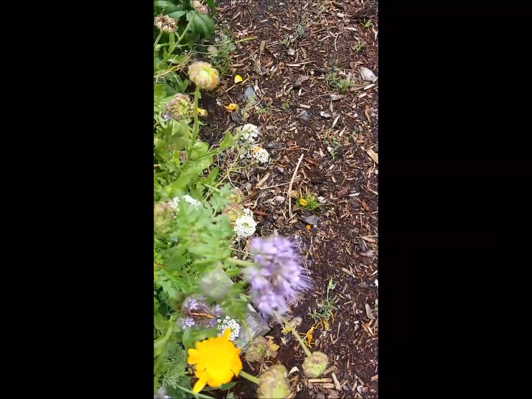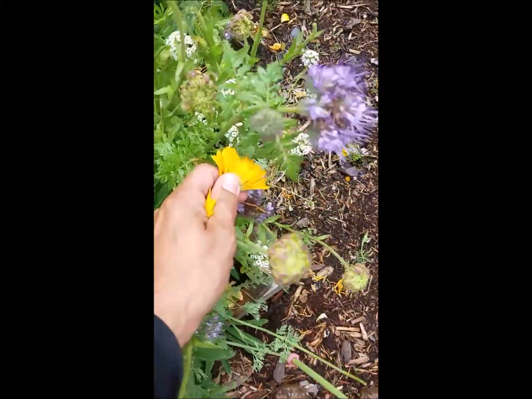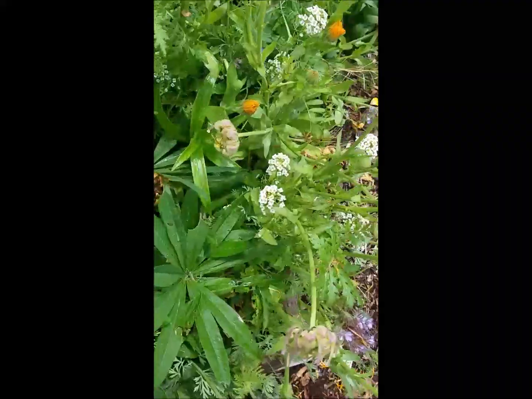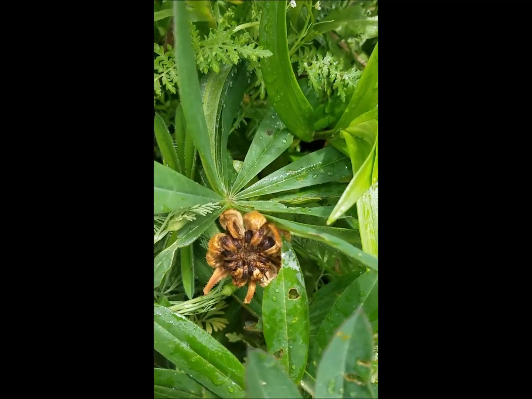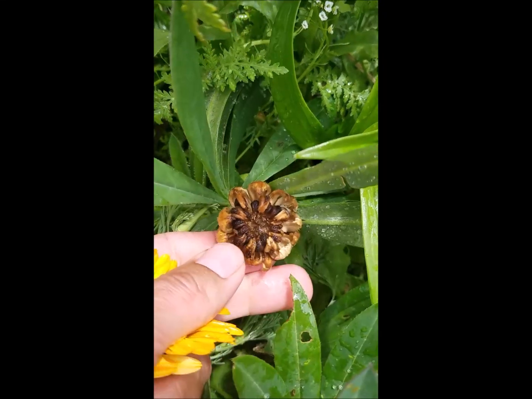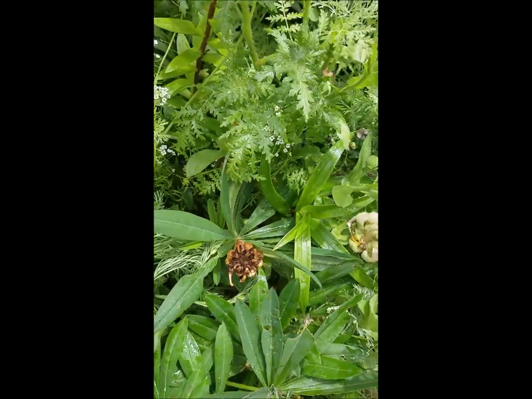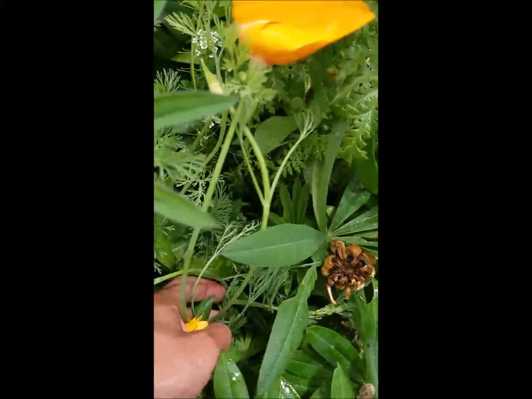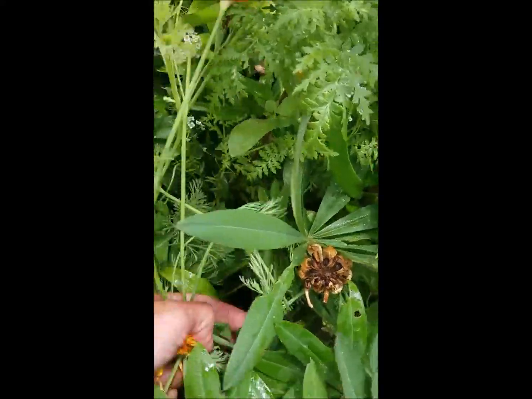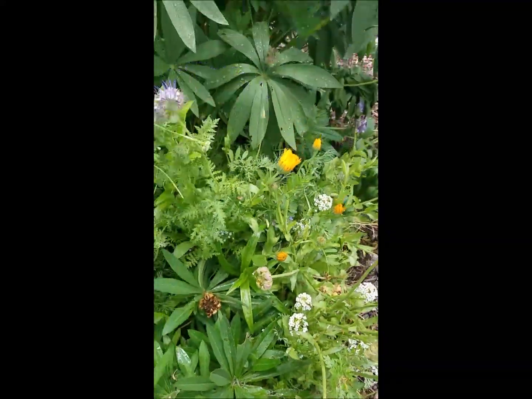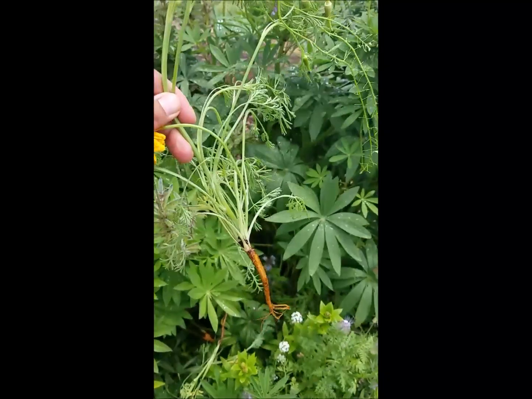calendula flowers. Oh, you can see there's actually some of the calendula seeds that have dried up, and maybe in another video we'll harvest some of those and I'll show you how to do some seed collection. We'll also pick this California poppy plant and we'll take it with us. It's pretty nice.